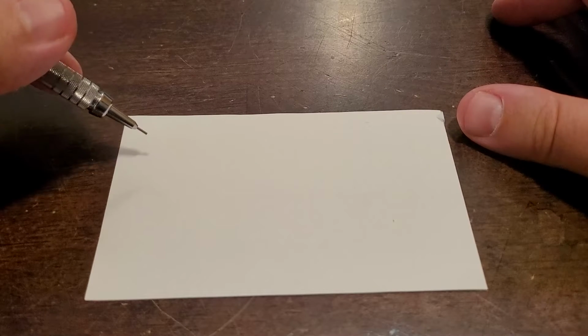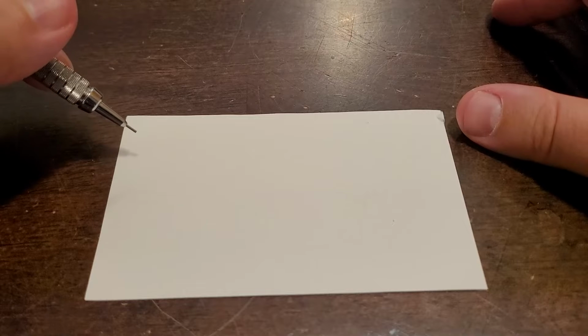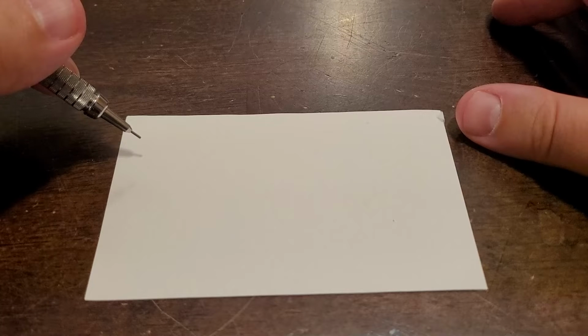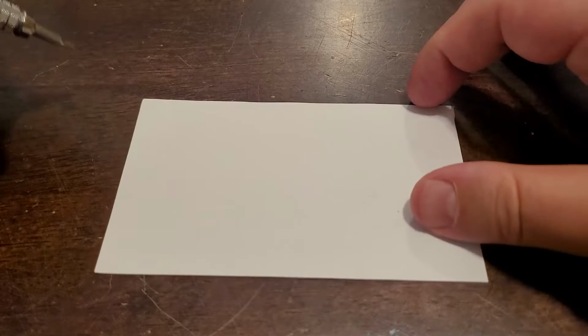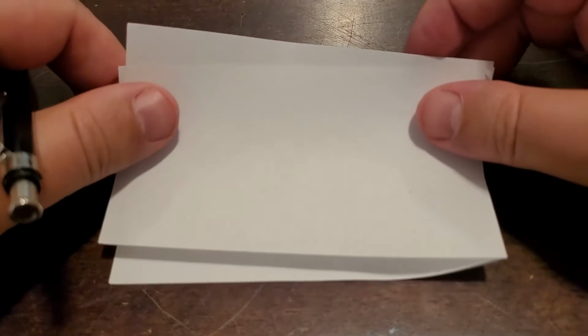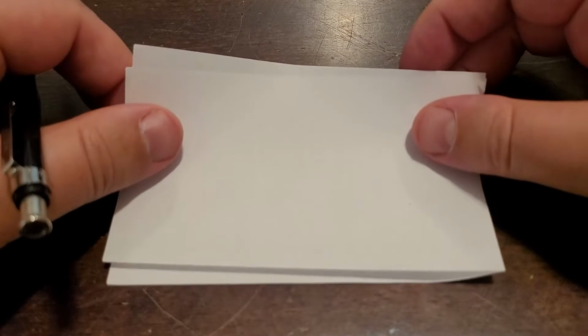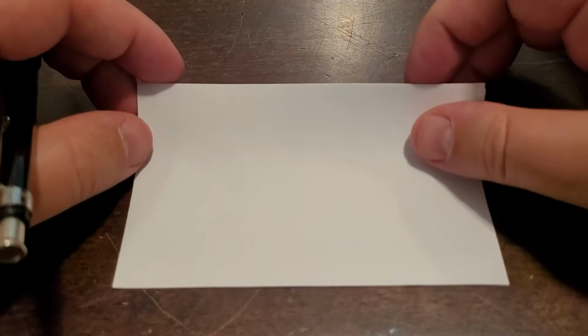Hi, so I wanted to give a quick tutorial on how I do classical animation in really simple terms. So what you basically need is a simple 3x5 piece of thin paper, about this big.